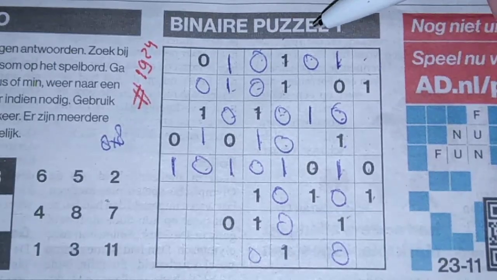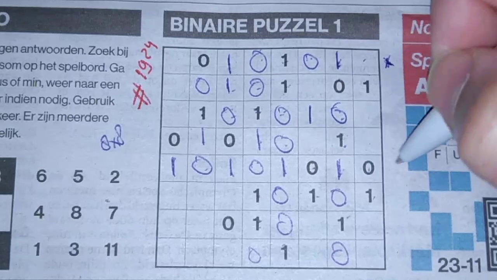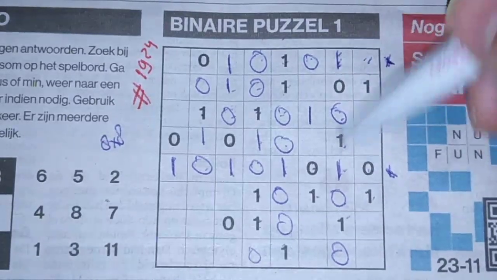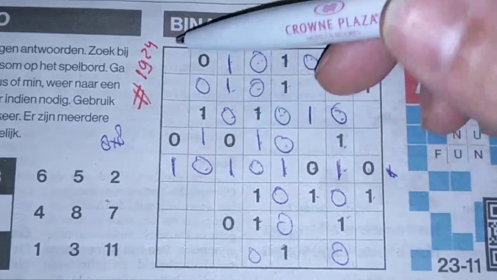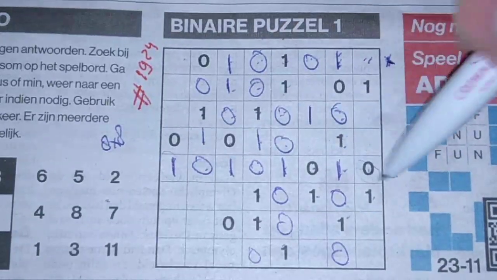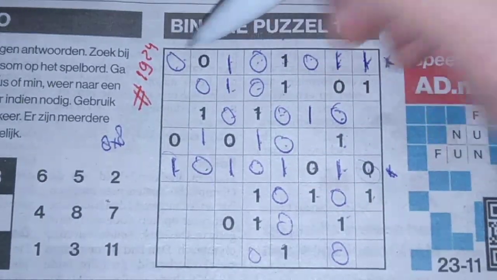Well. Now I need to compare, I think. I do not see any double O's or double ones. Alright, which one shall I compare? This one, the first row, and this row. Empty box O. 1 1 0 0 1 1 0 0 1 1 0 0 empty box. So we need to switch those two digits. We have an O here, this should be a 1. We have a 1 here, this should be an O.